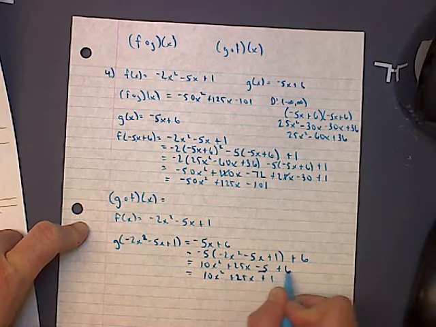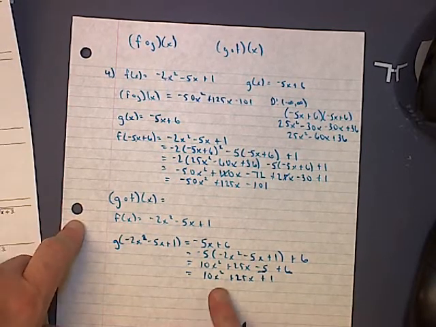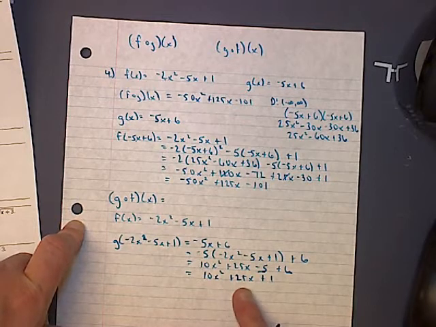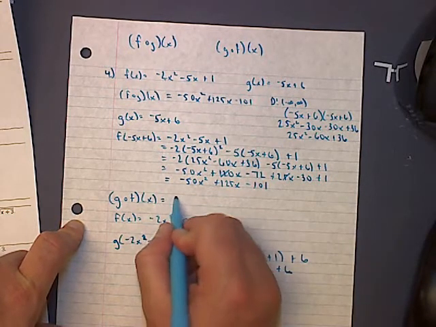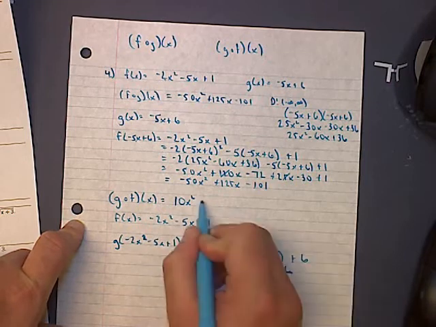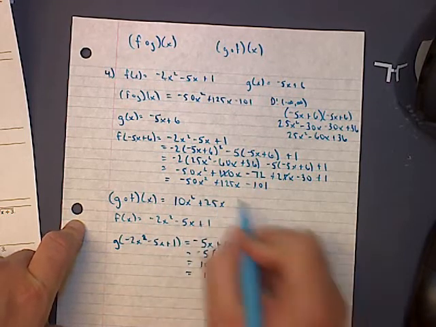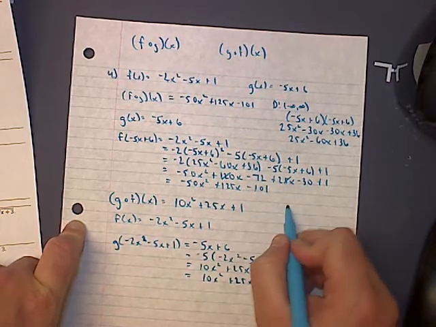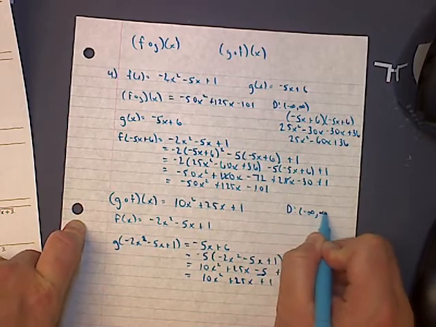Combine like terms, and that is my answer. 10x squared plus 25x plus 1. Domain, all real numbers.